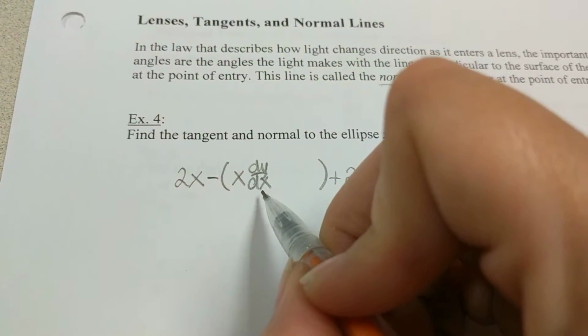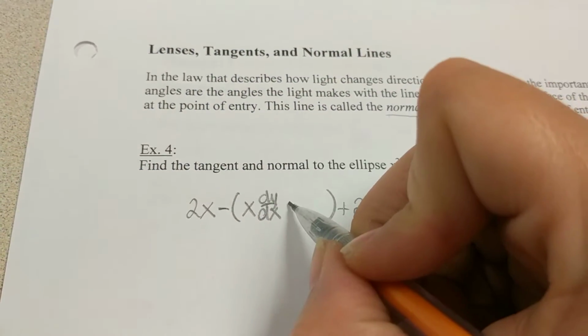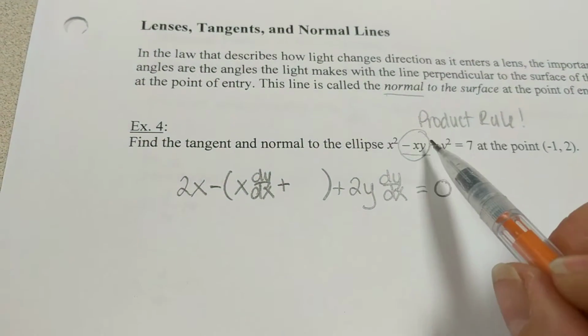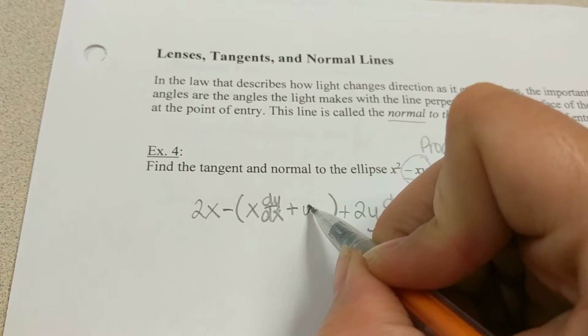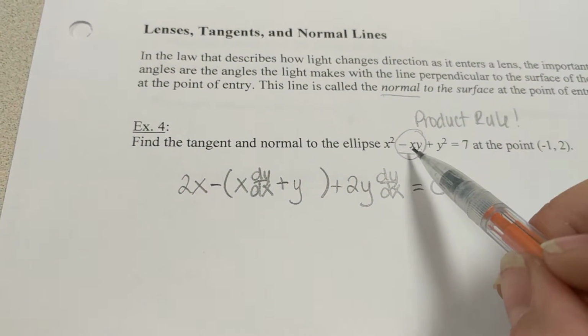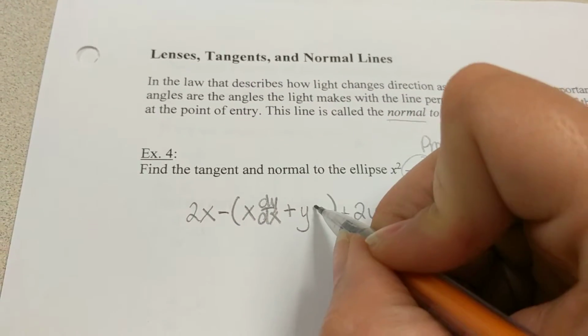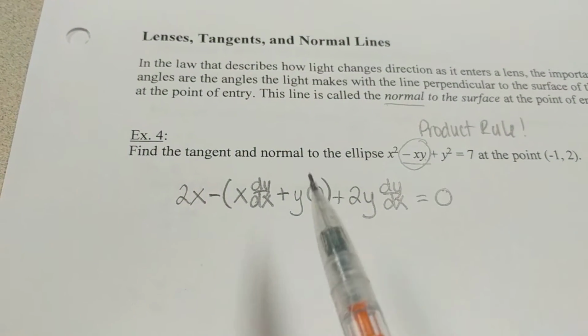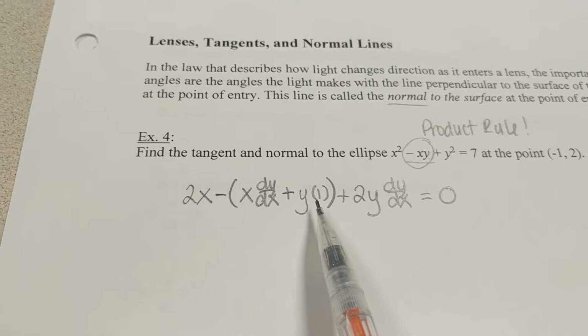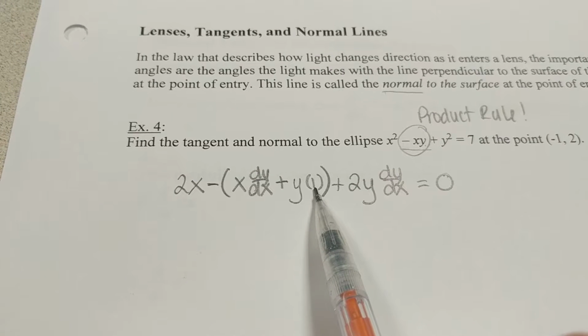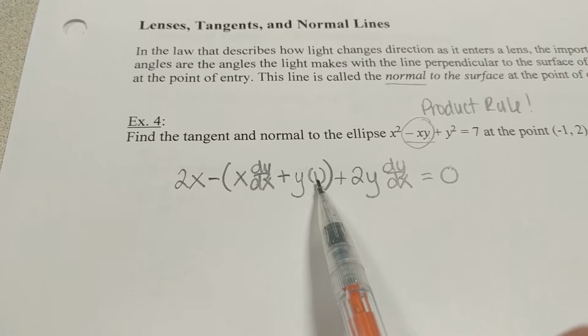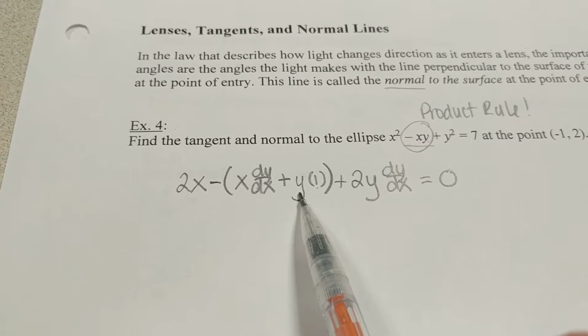So first times derivative of the second, plus the second, which was y, times the derivative of the first. And the derivative of x is just 1. So notice this one does not have a dy/dx attached to it because the derivative here was already with respect to x. This was not a derivative.